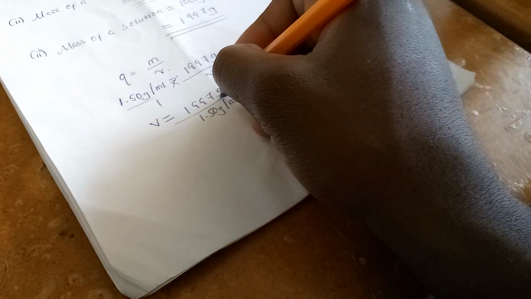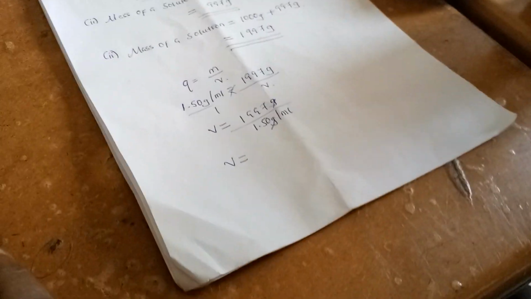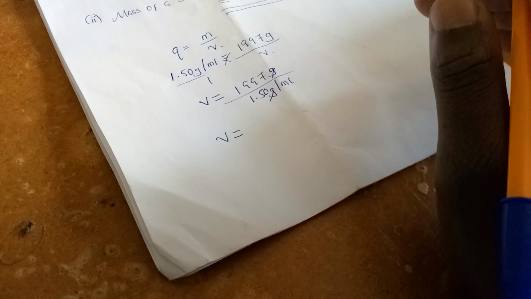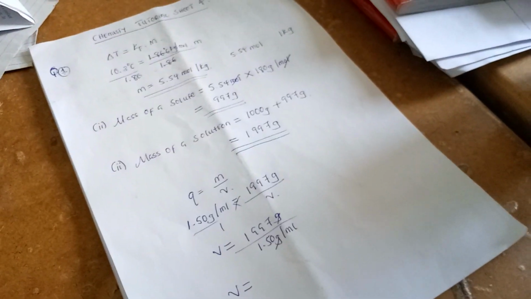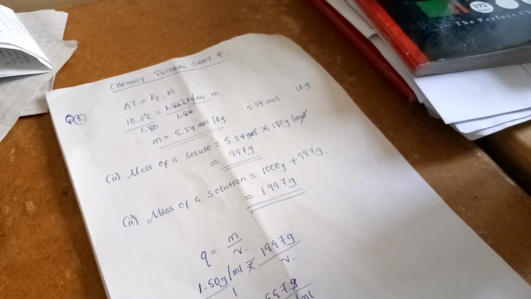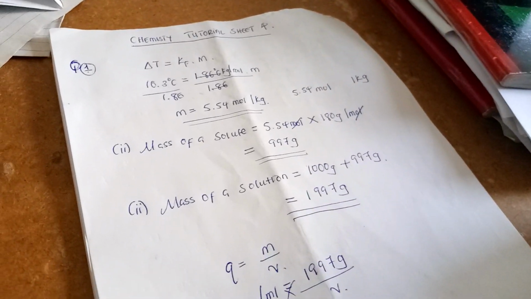So this and this will cancel. So if you punch this in, dividing by 1.50, what is it giving us?